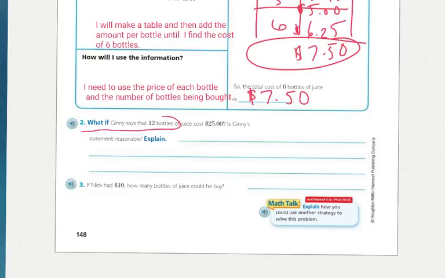What if Jenny says that 12 bottles of juice cost $25? Is Jenny's statement reasonable? Explain.